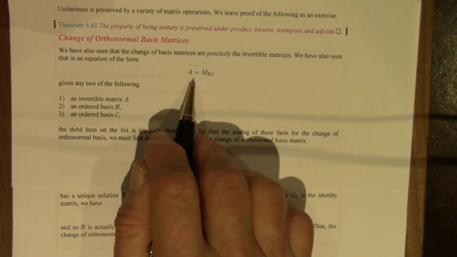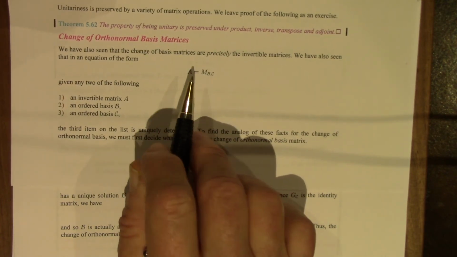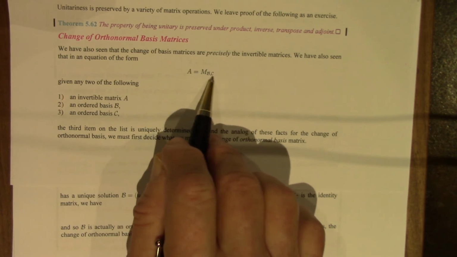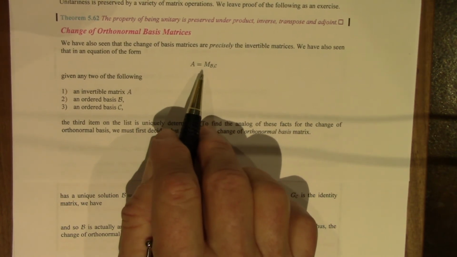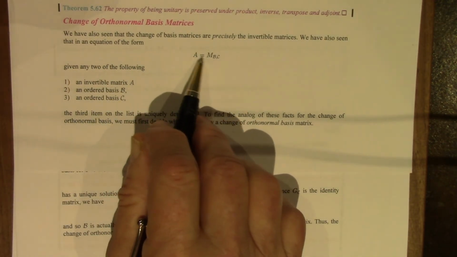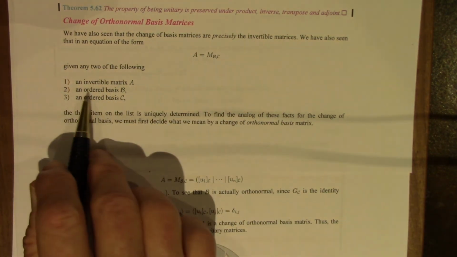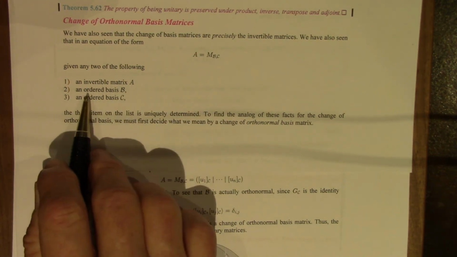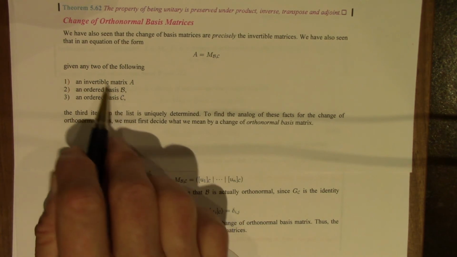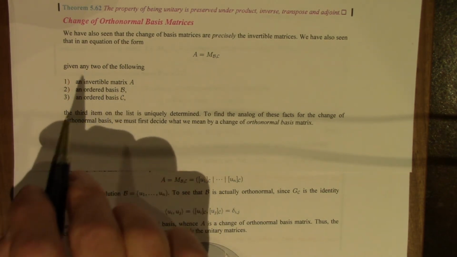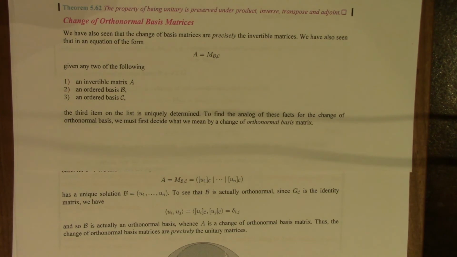And we've also seen that this equation, which I set up for you a long time ago, has the property that given any two of the three parts, an invertible matrix A, an ordered basis B, or an ordered basis C, given any two of these, the third item is uniquely determined.